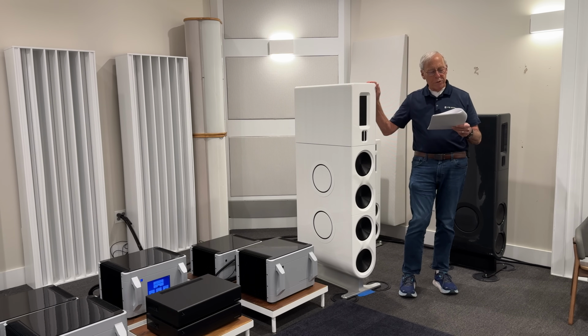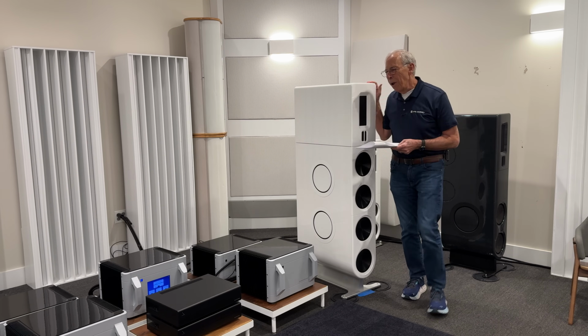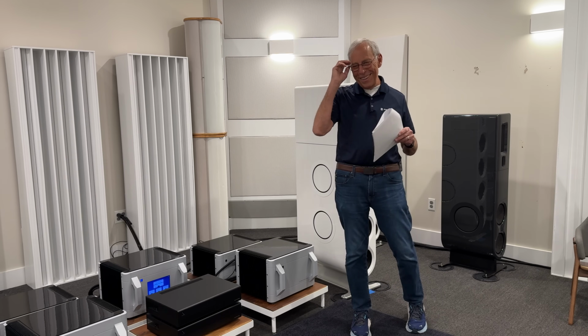Question: if I have a speaker rated at 50 to 20 kilohertz, what should the subwoofer crossover point be? 50 hertz or something above to allow for a little overlap? No one seems to have a straightforward answer or even a real opinion. Well, I have both for you.